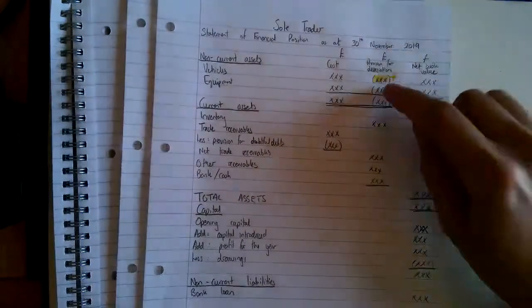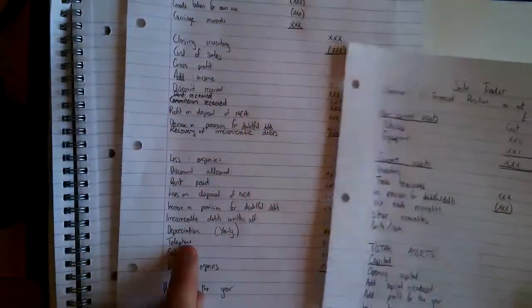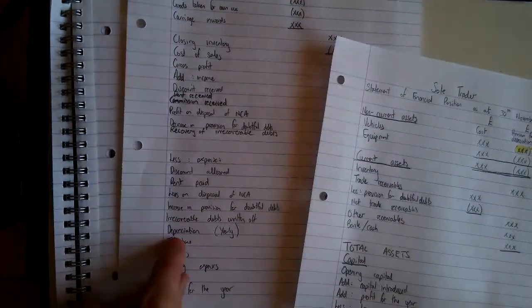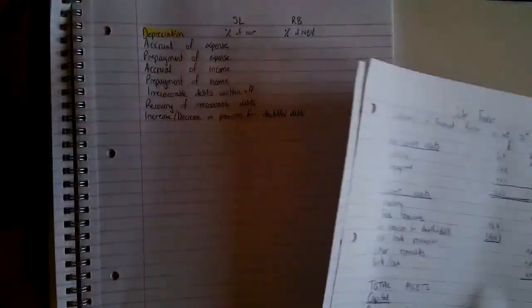Yeah, so the provision should always be bigger than the yearly one, because the provision is every year up until now, whereas the one on the income statement is just this year's.